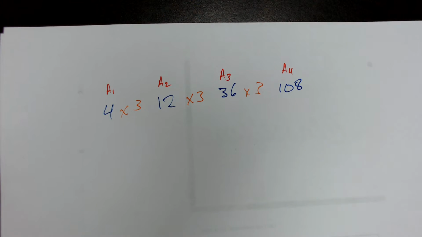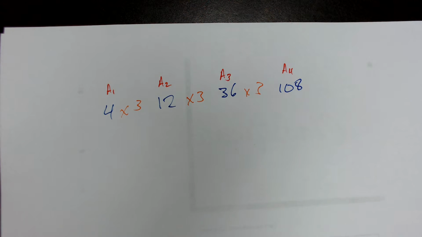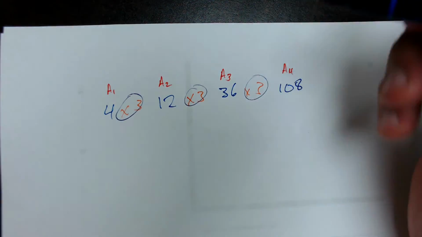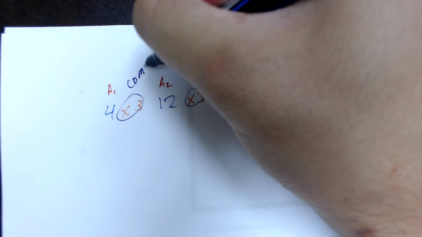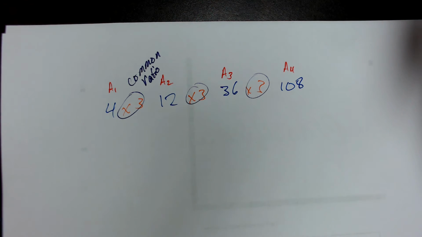Now the question is, how do we find different terms in a sequence, or what formula are we going to use to solve for missing terms in a sequence? The other thing we have to talk about is the common ratio. In this, the multiplication of 3 is what we call the common ratio. In arithmetic sequences, we called it the common difference. This time we're calling it the common ratio.